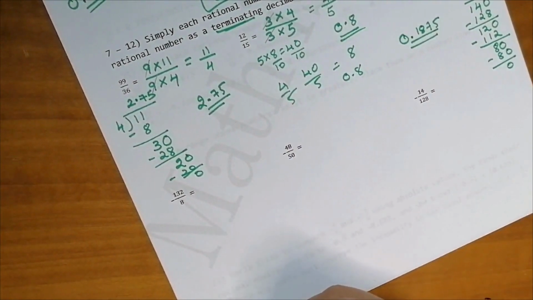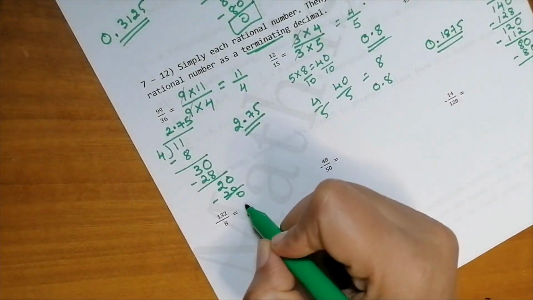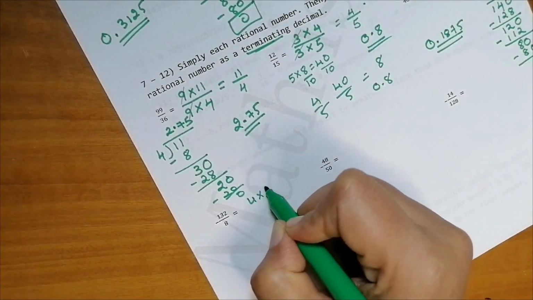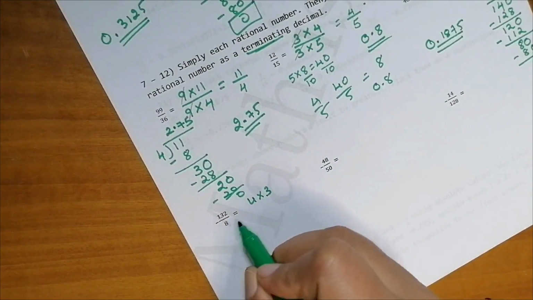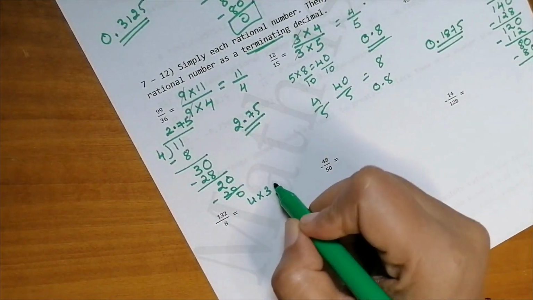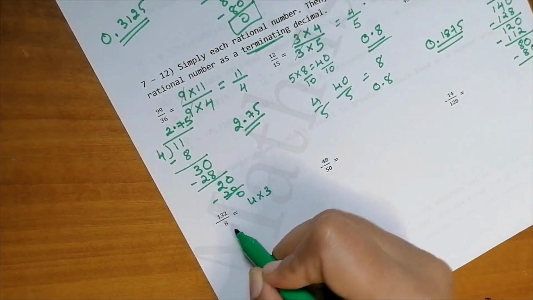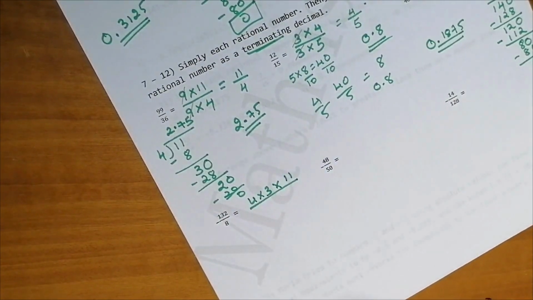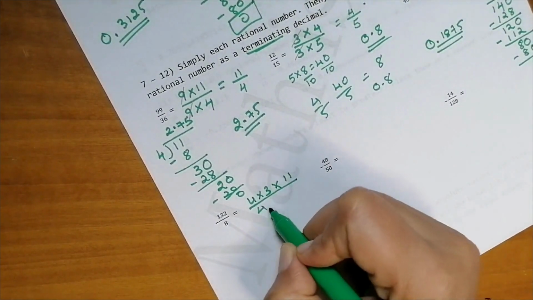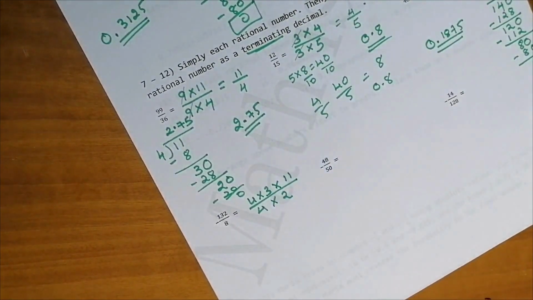132 over 8. 132 comes in the table of 11. It's basically 12 times 11. 12 is 4 times 3, right? Because here I know it's 8, and I don't have 3 over here, so I'm going to write 4 times 3 times 11, because 8 is 4 times 2. So 4 times 3 times 11 over 4 times 2.